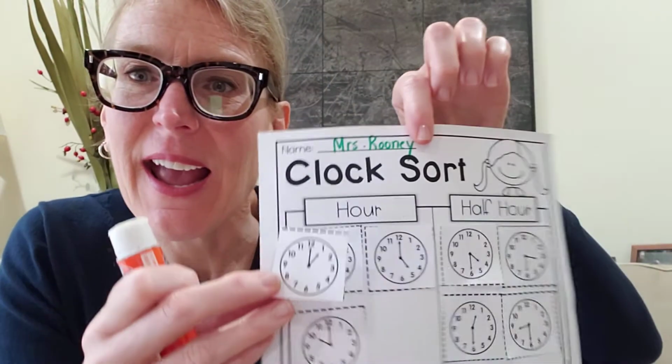All right, and our last one. Let's take a look at it. All right, our minute hand is pointing to the 12, so we know it's an o'clock. It's an o'clock, right? Our hour hand is pointing to the 1, so we know it is 1 o'clock. Hour or half hour? It is an hour. Good job.